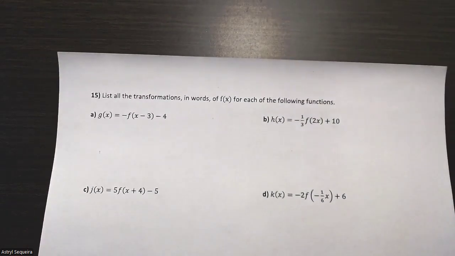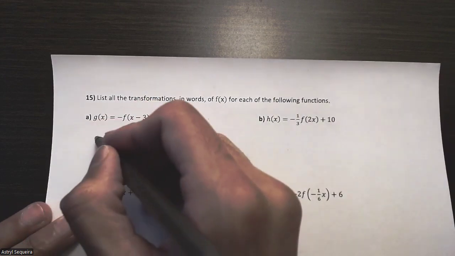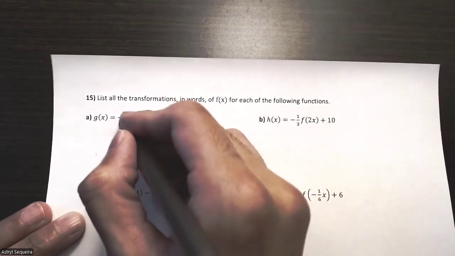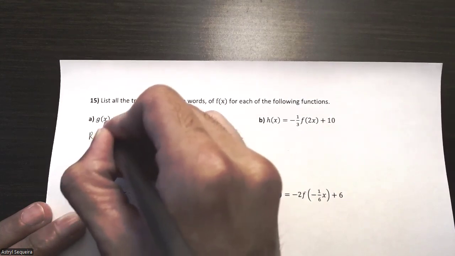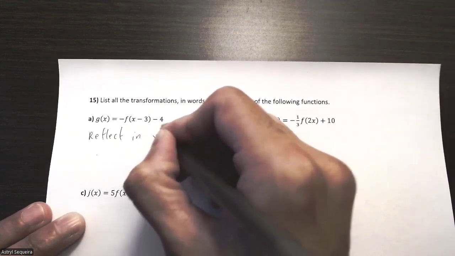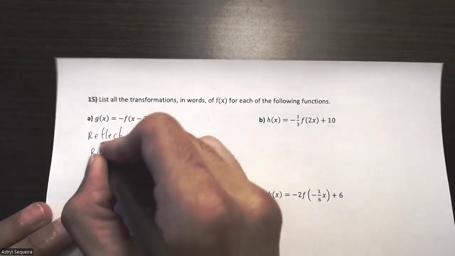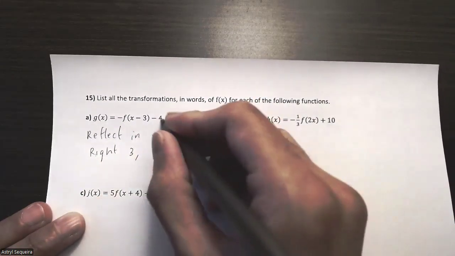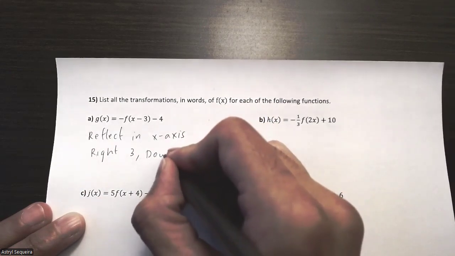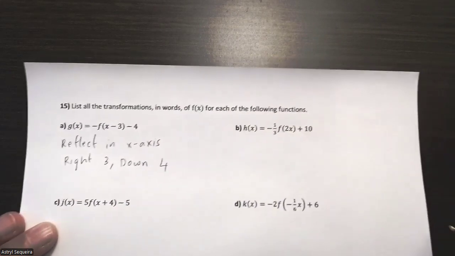Next question, we're listing all the transformations of the following functions. So always go left to right. Negative outside is a reflection in the x-axis. And then -3 is just right 3 units. And -4 out there is down 4 units.